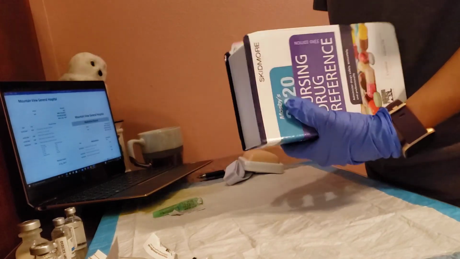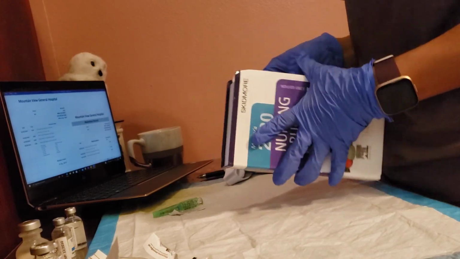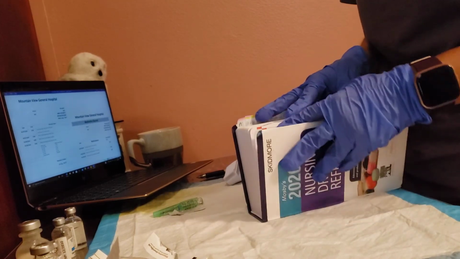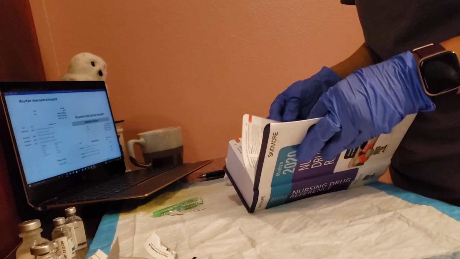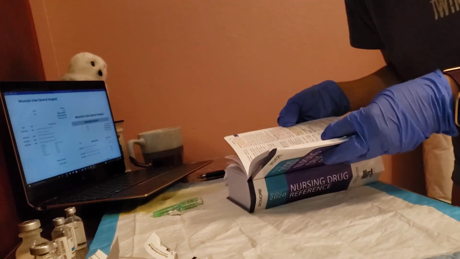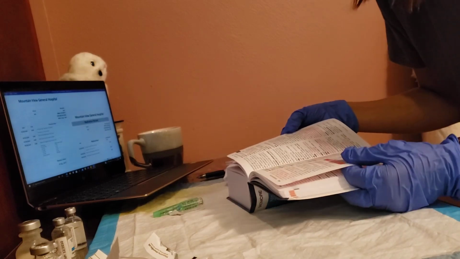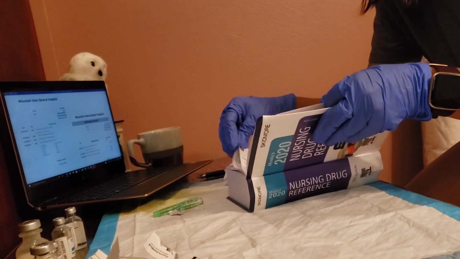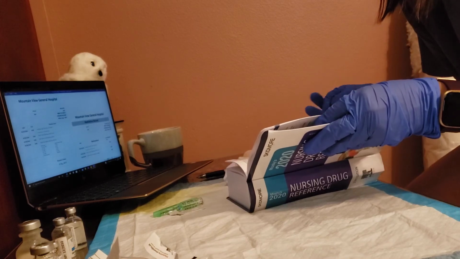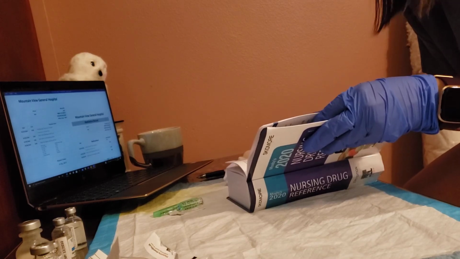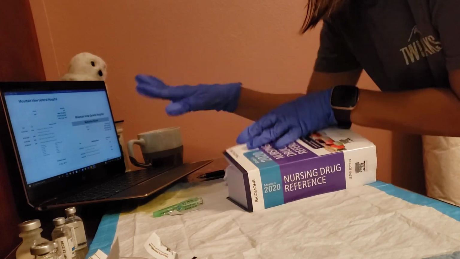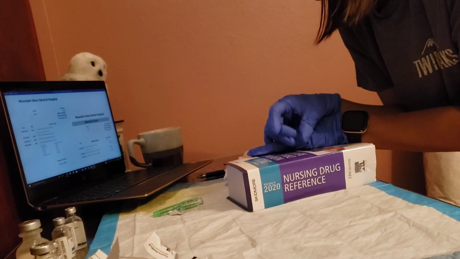So my antibiotic, before I gave it, I should have looked in my drug book and just verified that this was a good dosage for Mr. Buzzard. And so I'm gonna go and find it, and here it is. And it says that for an adult it should be 600 mg every 12 hours, and my doctor ordered 1 gram every 6 hours.